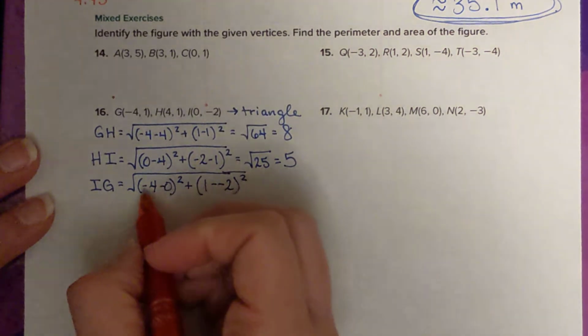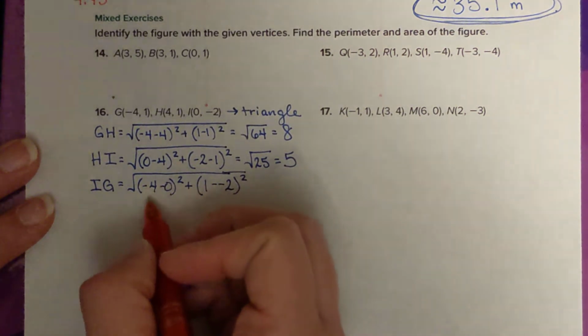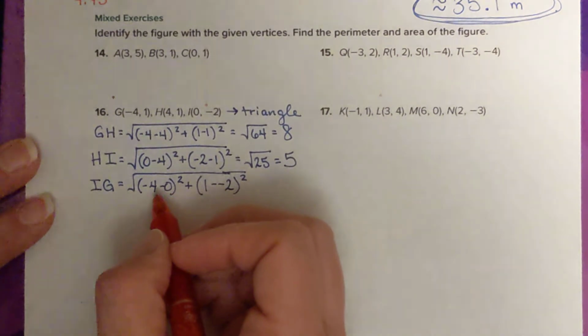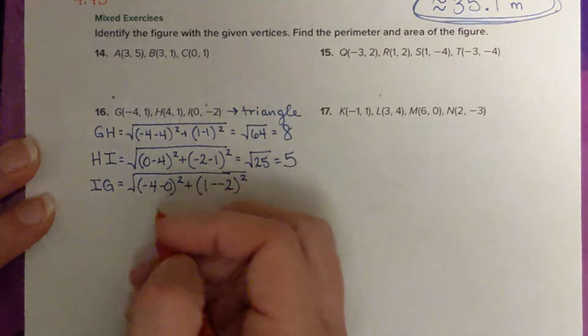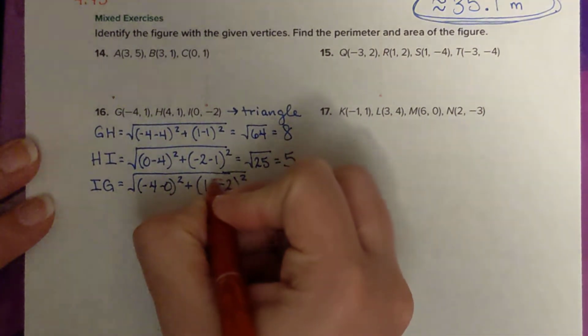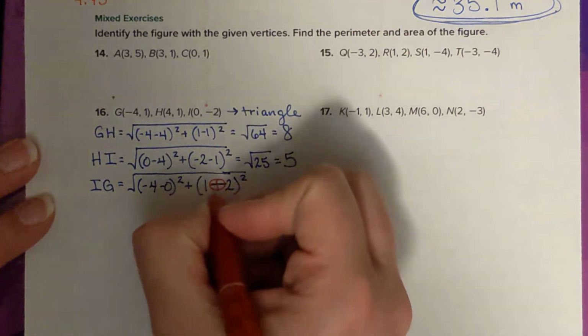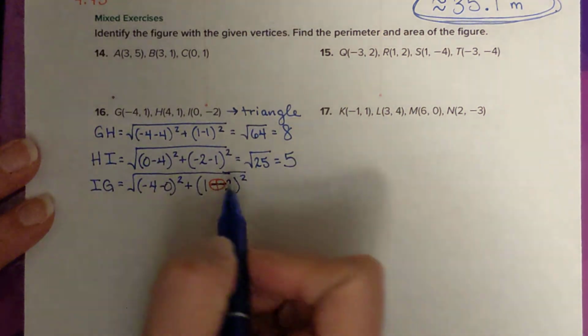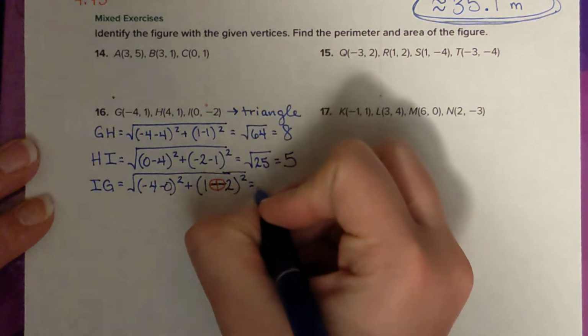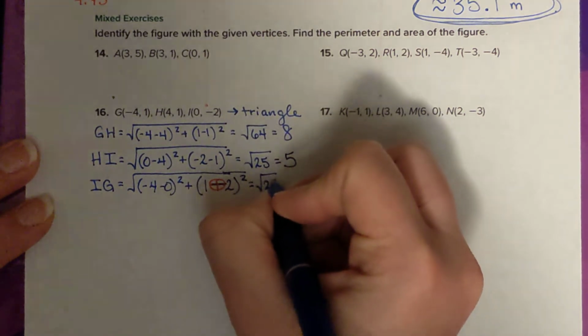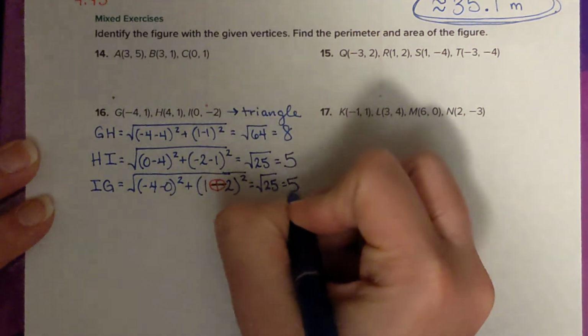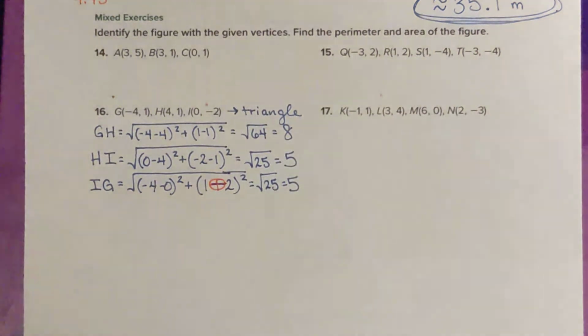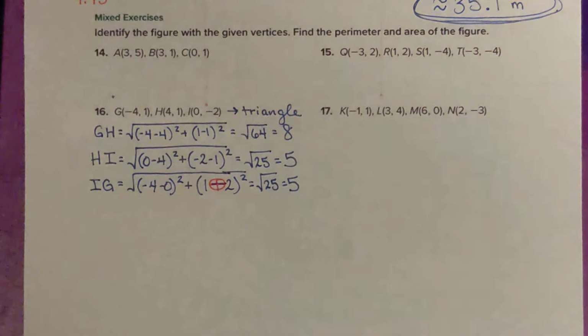So negative 4 minus 0, negative 4 squared is 16. And then 1 minus negative 2 turns out to be plus. So 1 plus 2 is 3, and 3 squared is 9. So I have 16 plus 9 again, which is still going to be a square root of 25, which equals just 5.